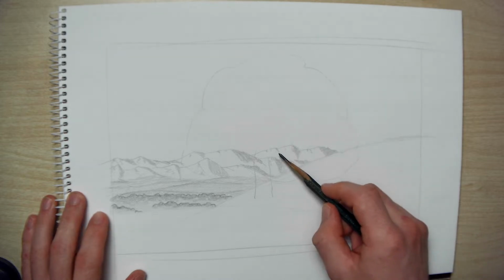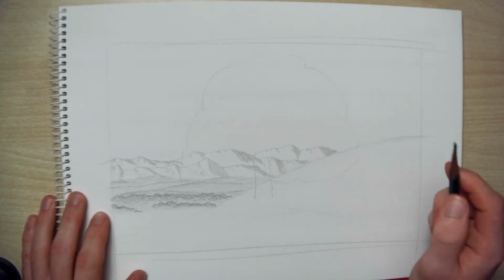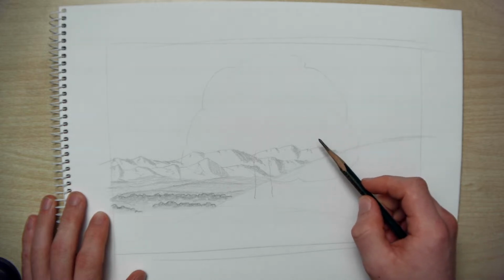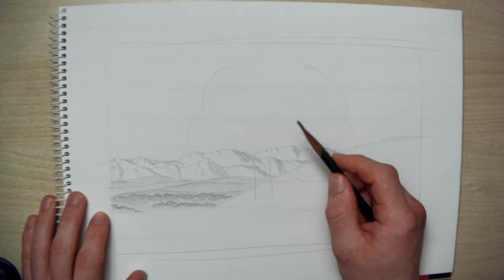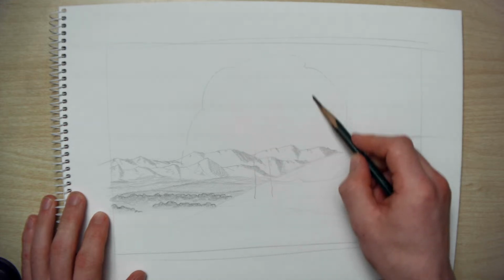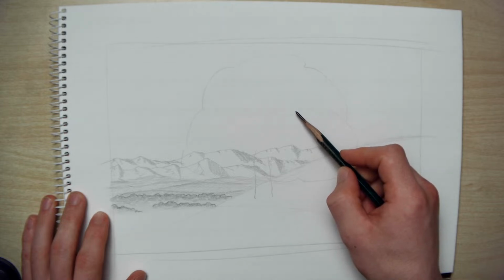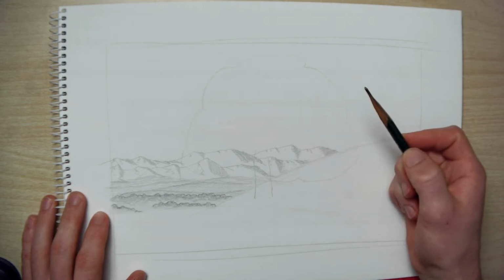But now I want to separate it. I want there to be parts where we can see through the foliage, and I'll do that by creating areas in the tree.